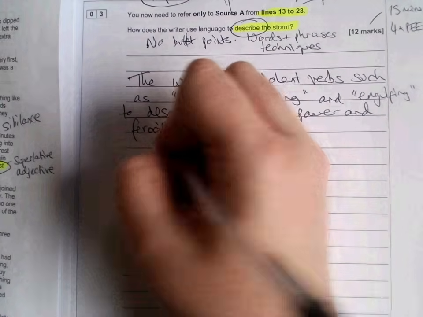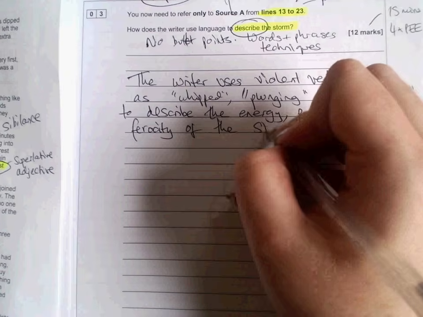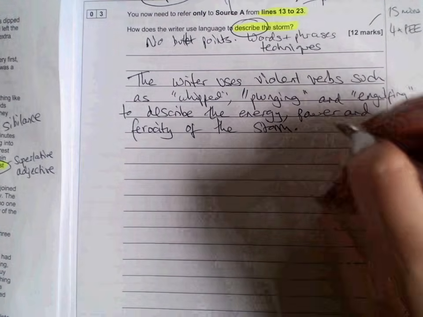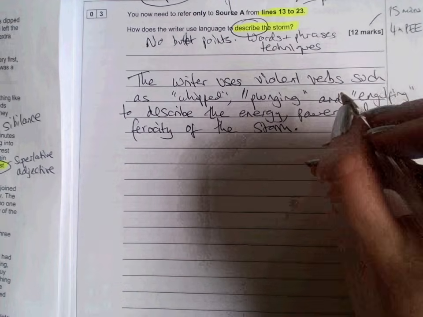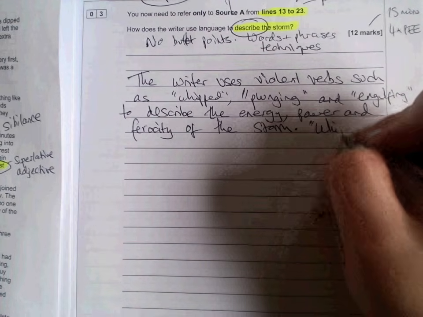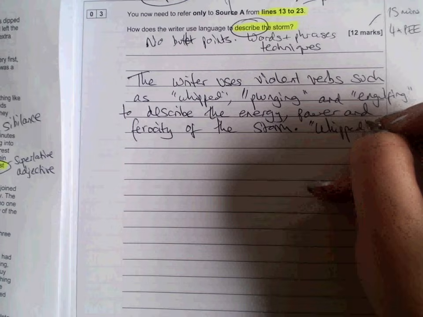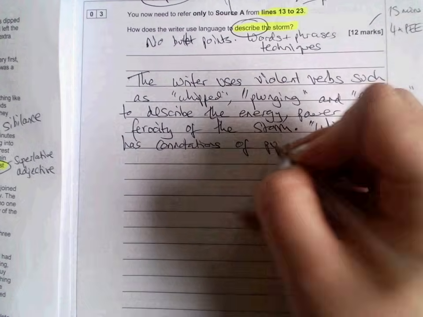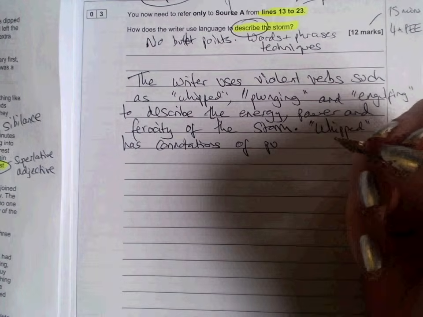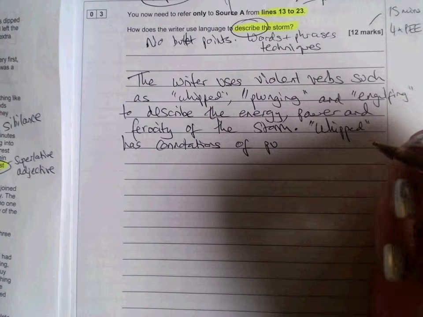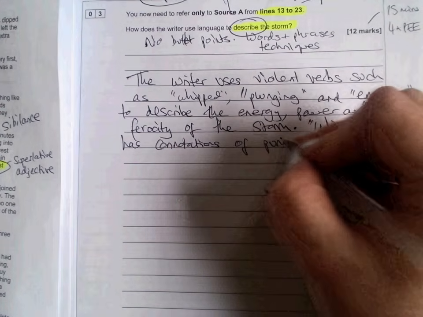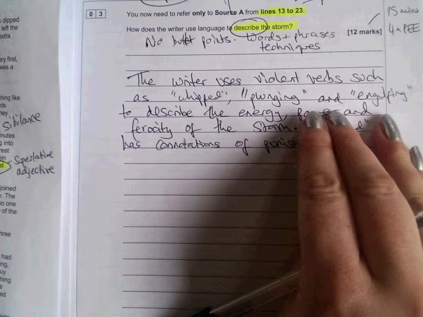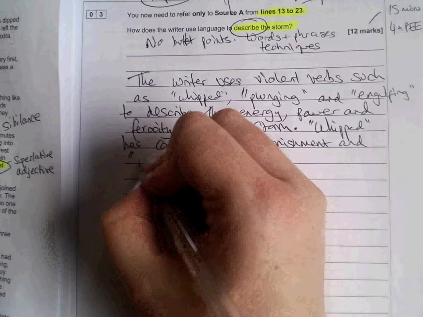The energy, power and ferocity of the storm. So I'm getting across the idea that these have been used for a purpose. The writer has included them for a specific reason. So I'm going to think now about some of the connotations here. So what does whipped make me think of? Whipped has, to me, like punishment, you know, the idea of something being whipped, being attacked. So that idea has connotations of punishment.